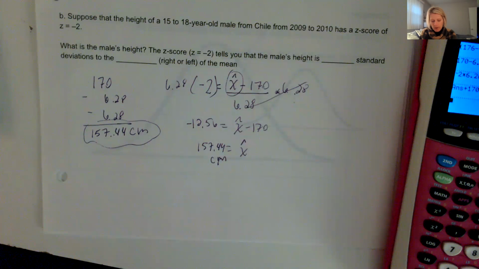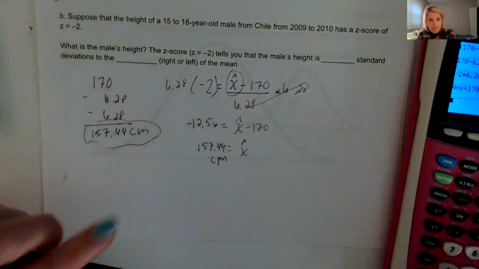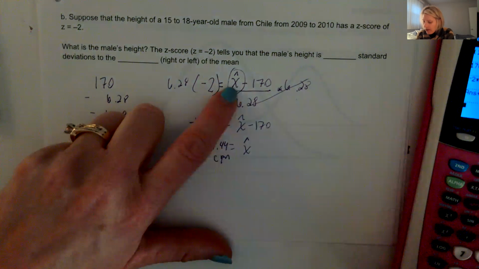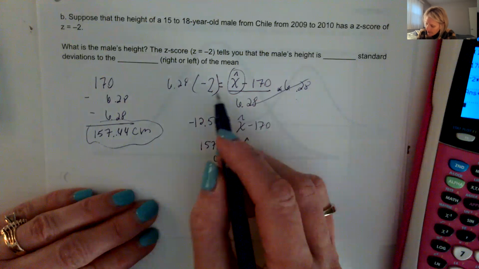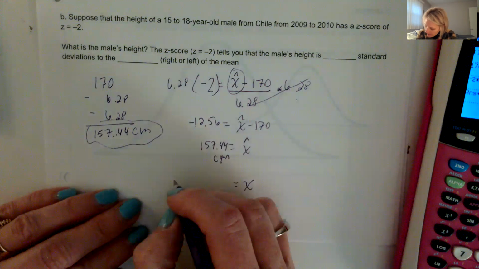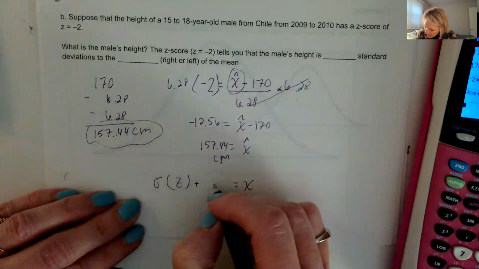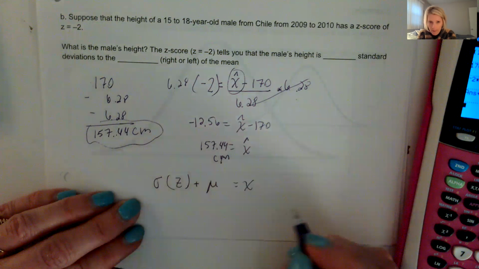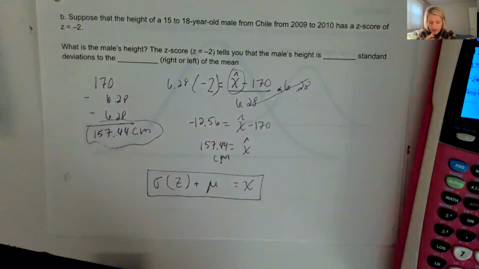So a formula that you could use anytime you're asked to solve for the X observation, you could say it is the Z-score multiplied by the standard deviation, adding the mean. So that might be a good piece to write down for your exam.